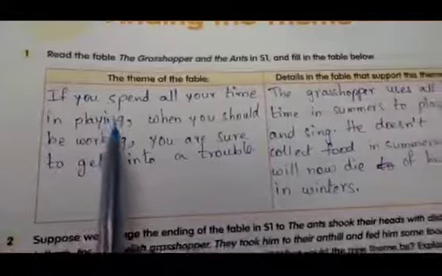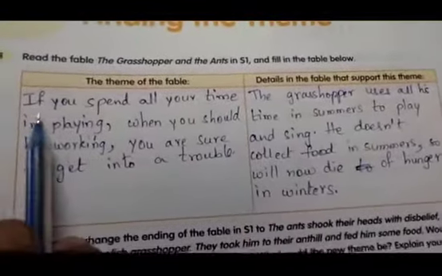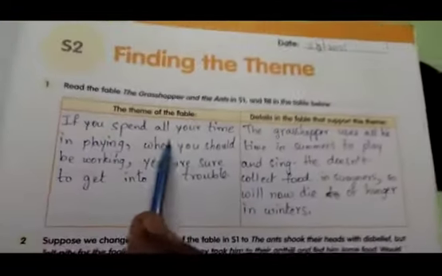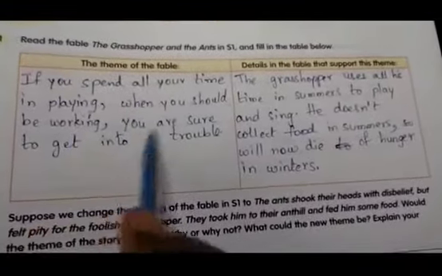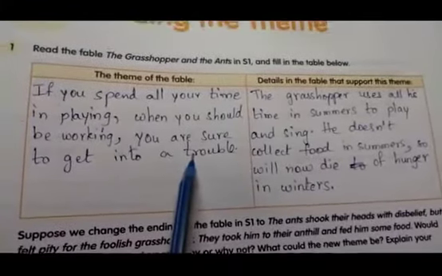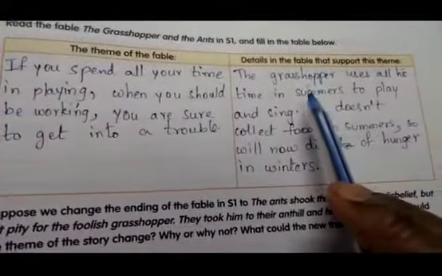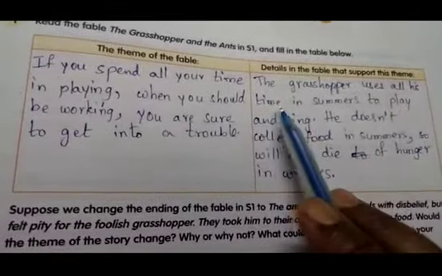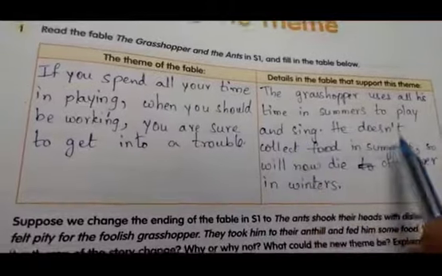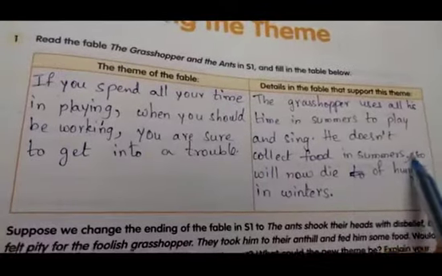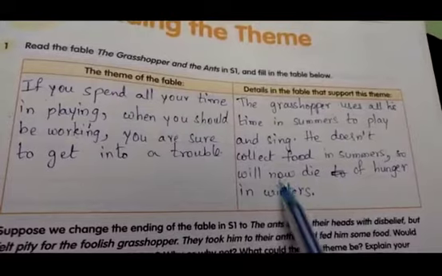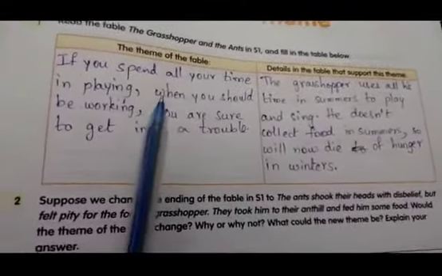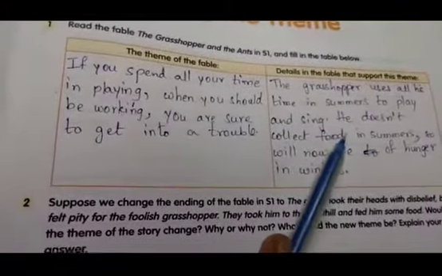See here, children, I wrote the theme of the fable and the supporting evidence for this theme. If you spend all your time playing when you should be working, you are sure to get into trouble. What is the supporting evidence for it? The grasshopper uses all his time in summer to play and sing. He doesn't collect food in summer, so he will now die of hunger in winter. So, this is the theme of the fable and this is the evidence.